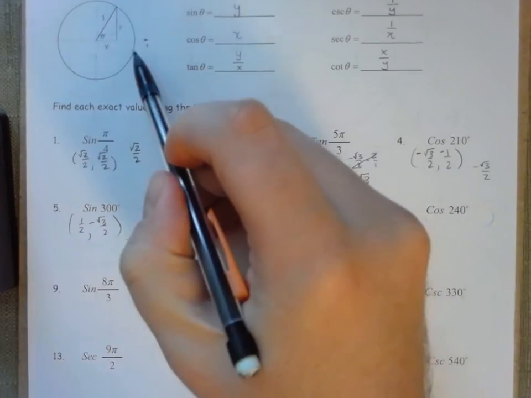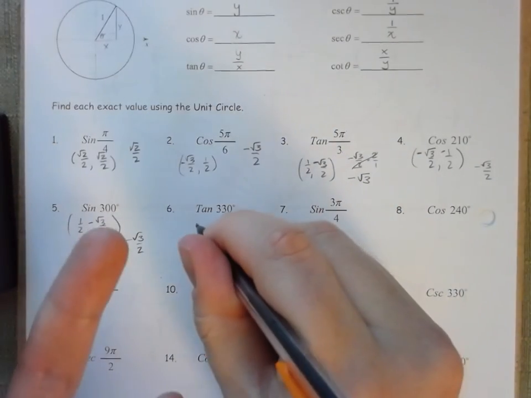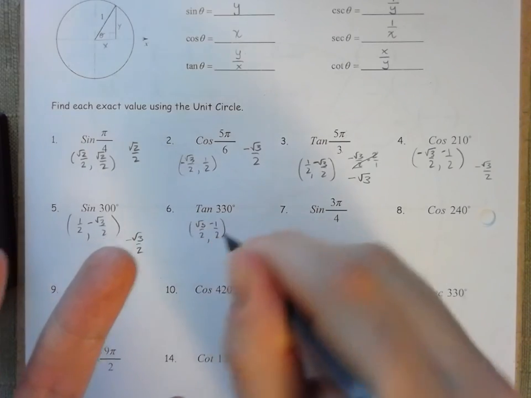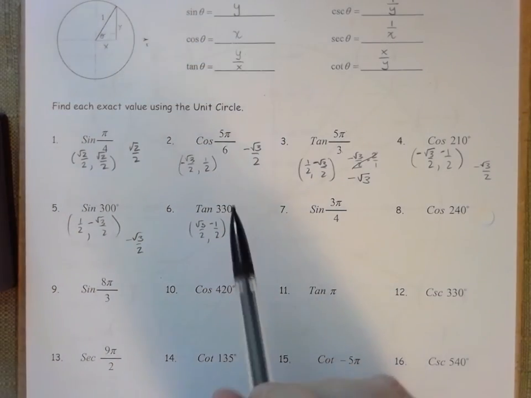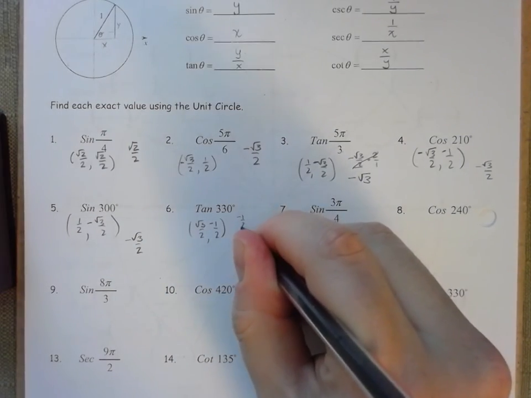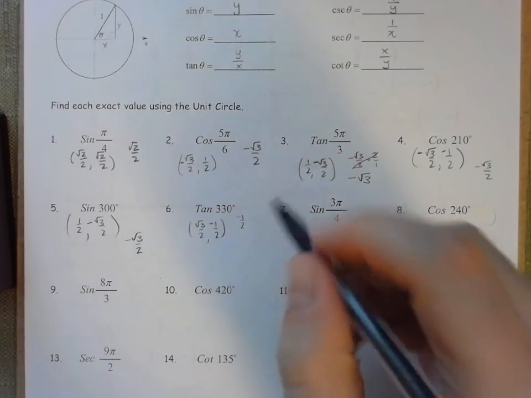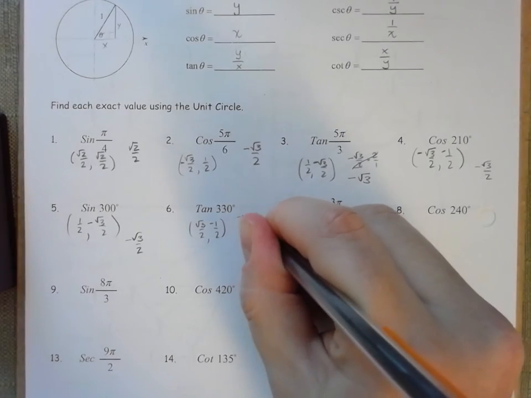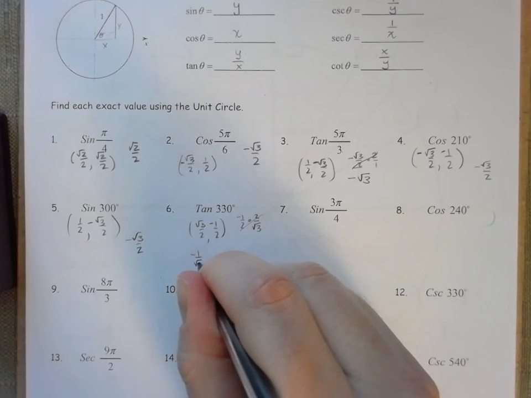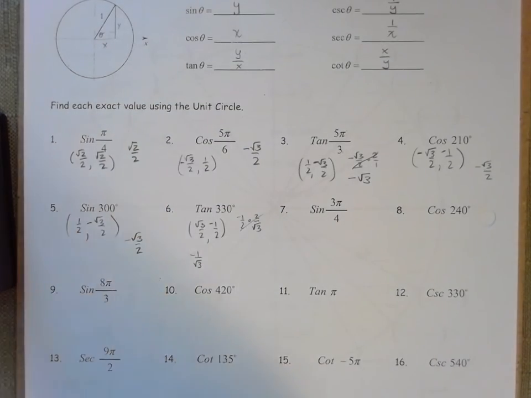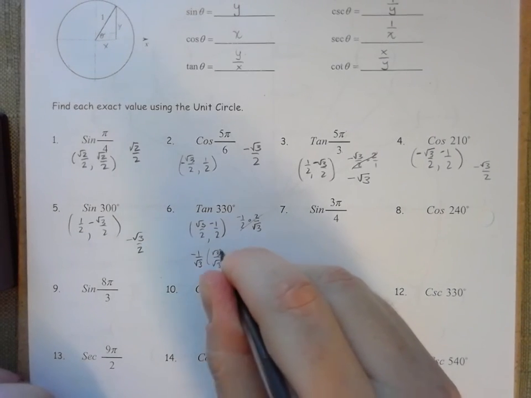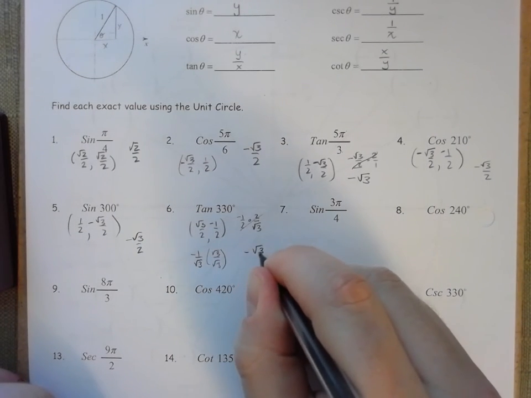330 degrees has a reference angle of 30. This corresponds to the point square root of 3 over 2, negative 1/2. In fourth quadrant, the y-coordinate is negative. Tangent is y divided by x. What's negative 1/2? If I divide it by root 3 over 2, I can also multiply by 2 over root 3. Let's cancel. Now I cannot leave my answer as 1 over square root of 3 because it's not rationalized. Rationalize this denominator. Negative square root of 3 divided by 3.